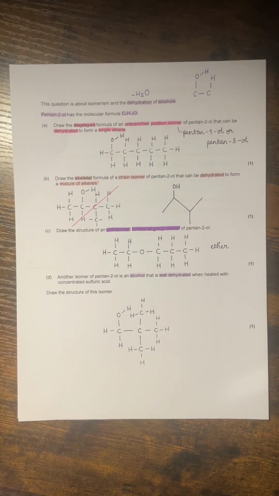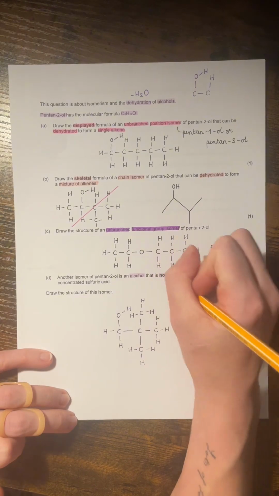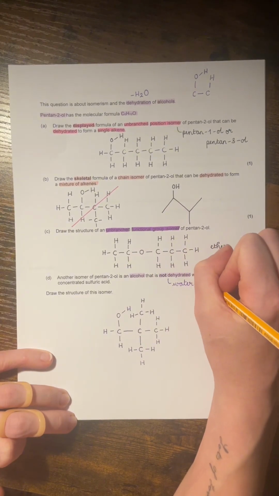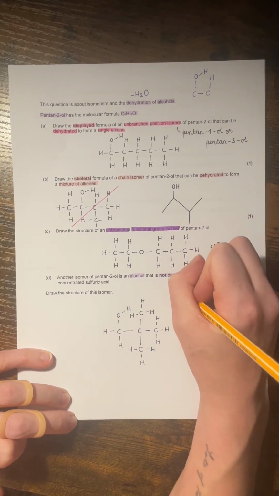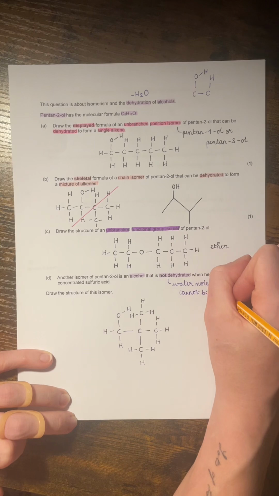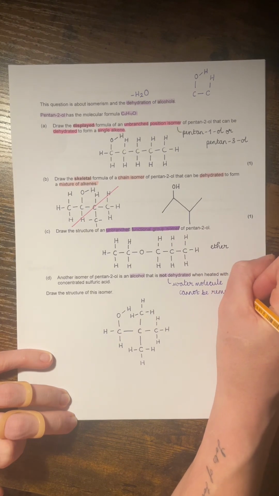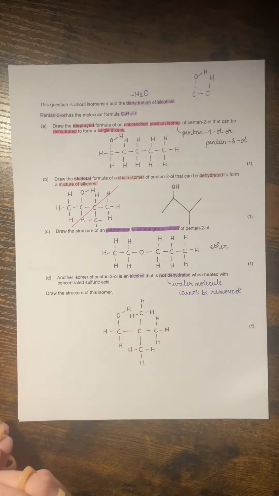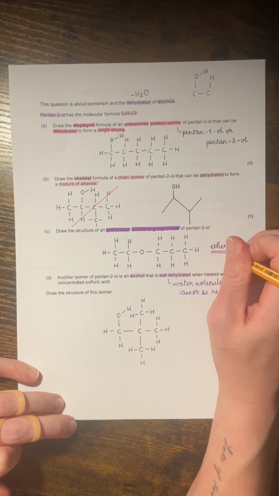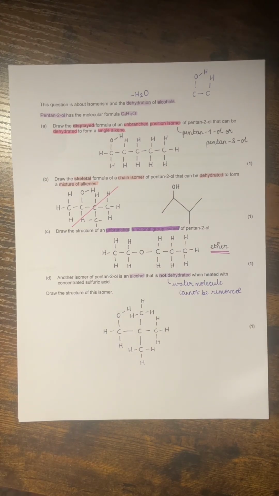So let me just add here, when we're talking about not dehydrated, a water molecule cannot be removed. Okay, so those are the sort of isomer-based dehydration questions.